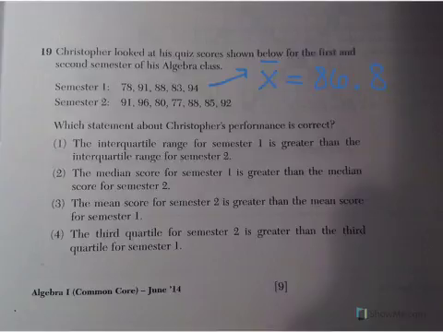And remember, if you wanted to, you could type these into your list on your calculator and come up with a mean score, as well as the quartile 1, quartile 2, quartile 3, so that might be quicker for you if you have a graphing calculator.